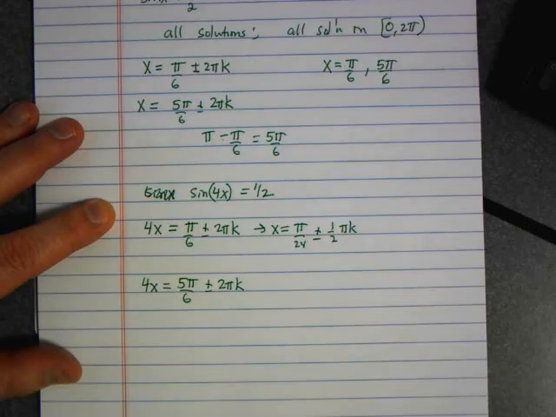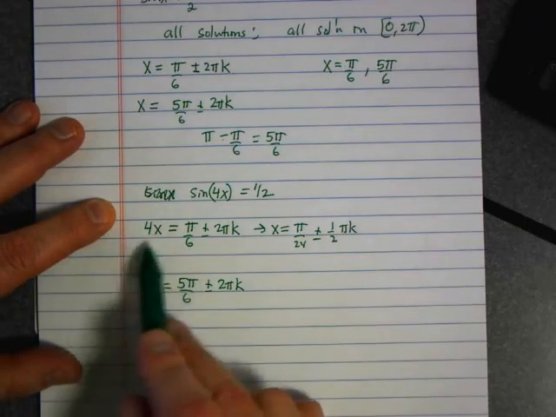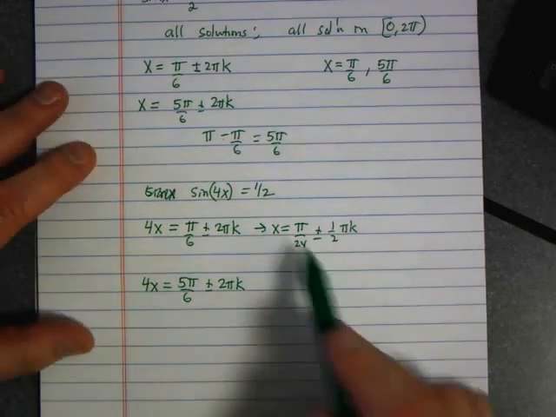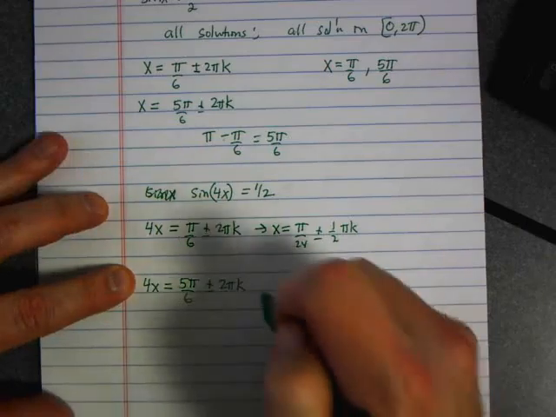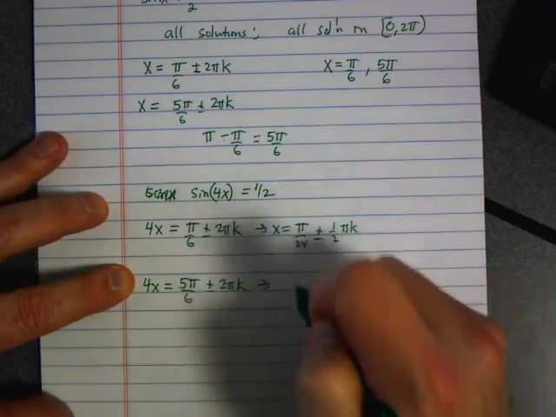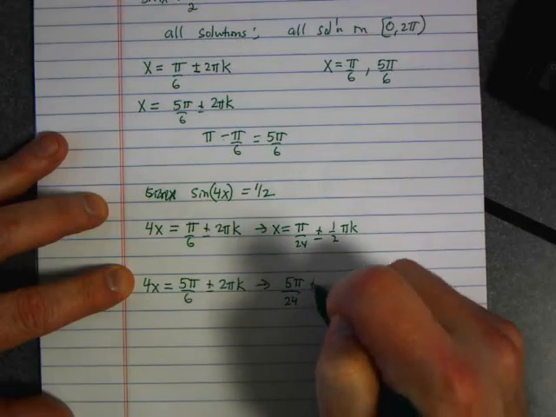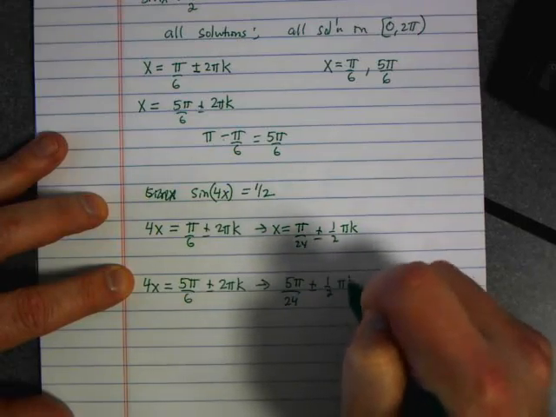You said pi over 24? Pi over 24, yes. Because when I divide by 4, that's the same as multiplying by a 1/4. So 6 times 4 gave me that 24. This one, same idea. I divide by the 4. I'm going to have 5 pi over 24 plus or minus 1/2 pi k.